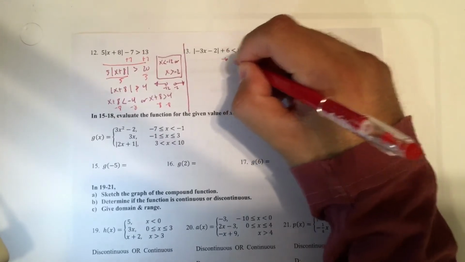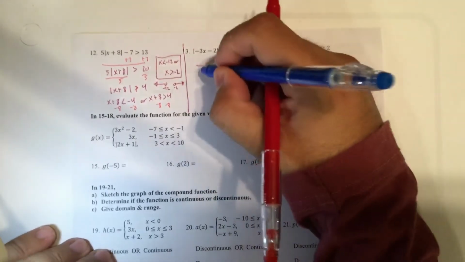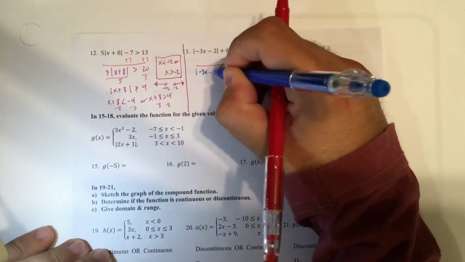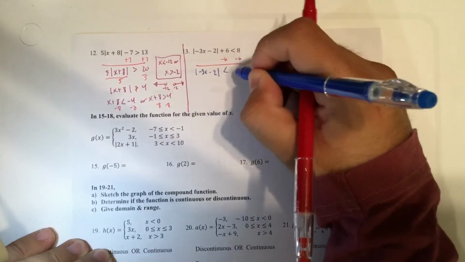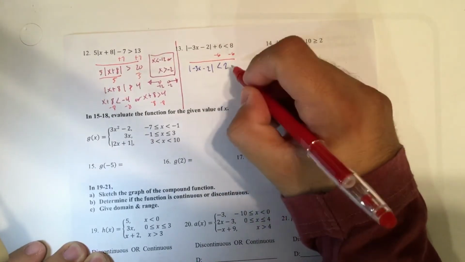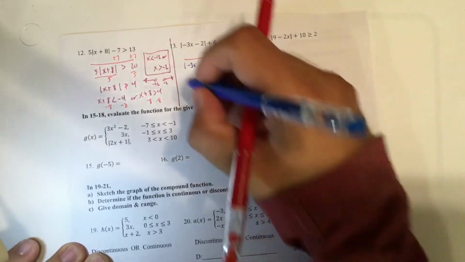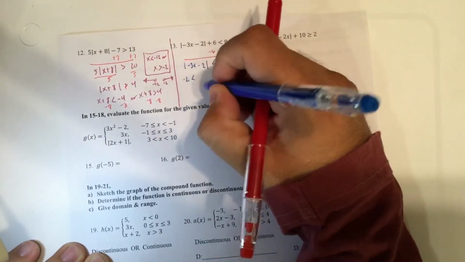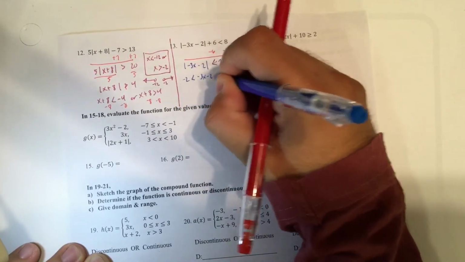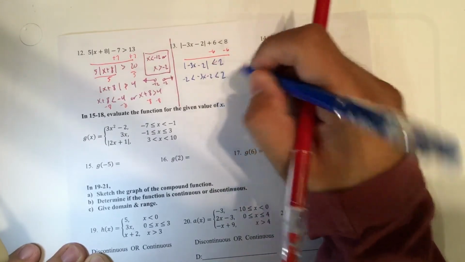First, we're going to start by subtracting 6 to isolate the absolute value expression. So you have the absolute value of negative 3x minus 2 is less than 2. All right, it is isolated. It is a positive c, so we're going to do a between statement because it's less than. So we get negative c is less than negative 3x minus 2, which is less than positive c, which is 2.